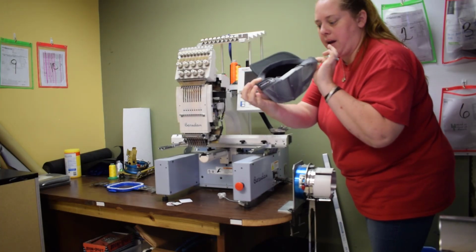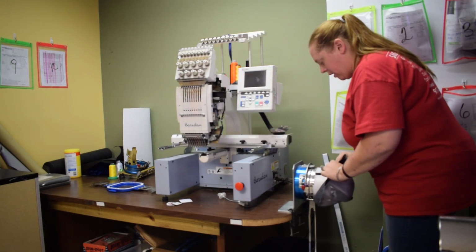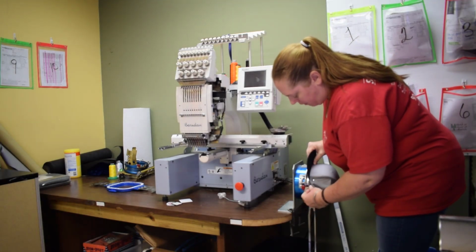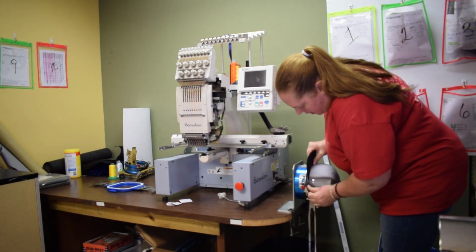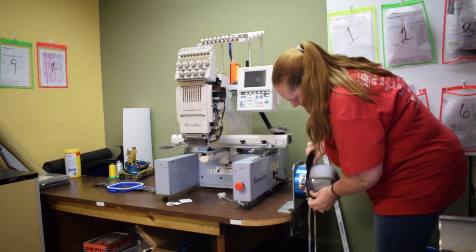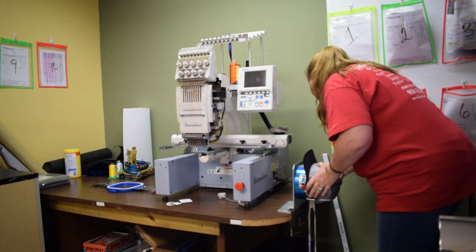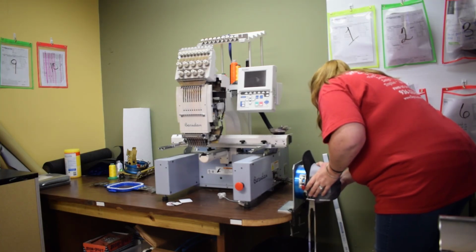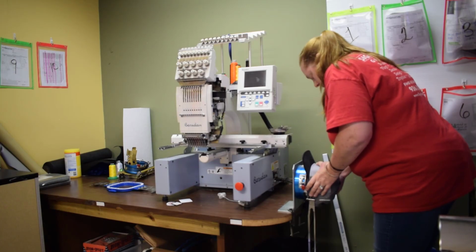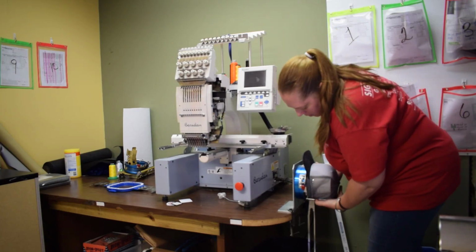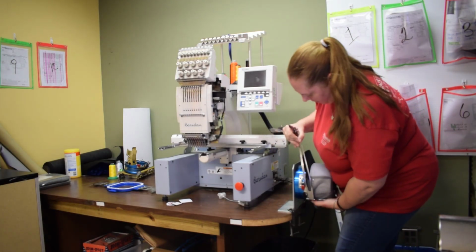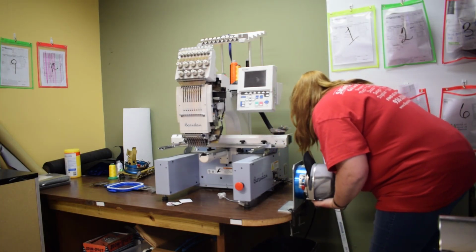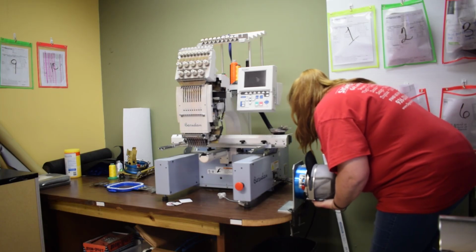Pull your hat pieces out. This is a Richardson 112. You don't really need structure with it. It's the same way as the Ricoma. Make sure your flaps are out, underneath that lip for your cap driver, or your cap hoop. And just like the Ricoma, hoops down at the bottom.